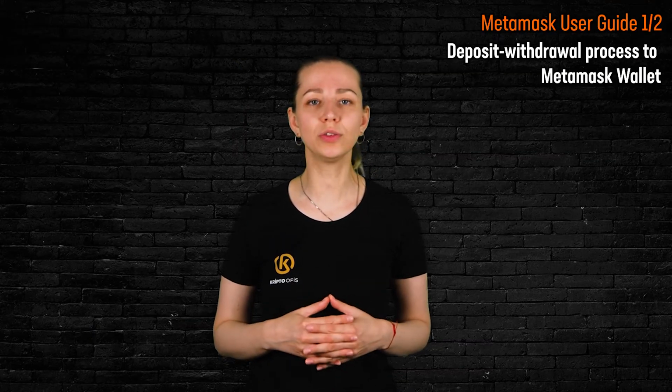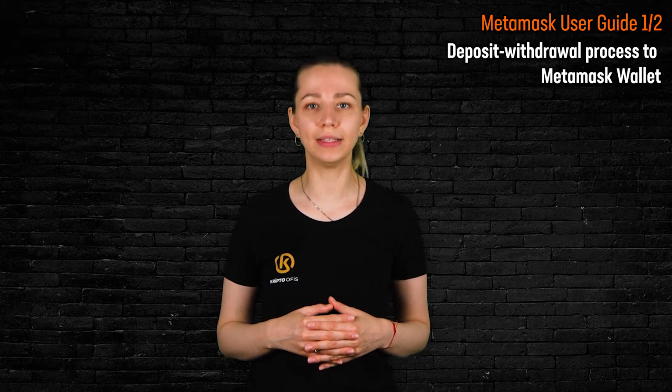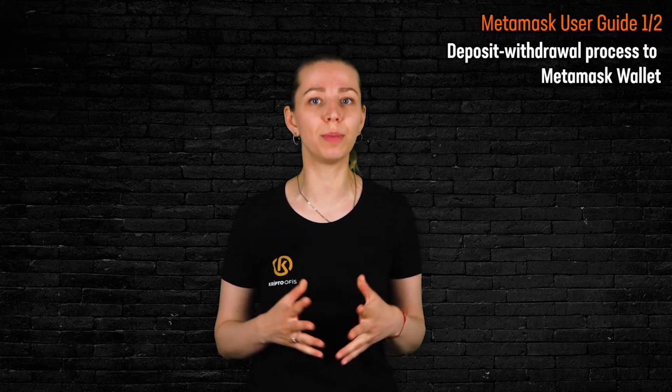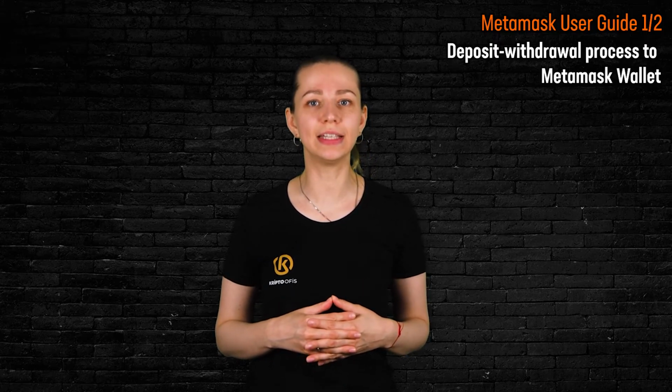If we go back to our topic, let's take a look at how deposit-withdrawal transactions are made in Metamask. Deposit-withdrawal process to Metamask Wallet. To send cryptocurrency from your Metamask wallet, the transaction fee is always paid with the local crypto of the network you are using. What does it mean? For example, if you want to send a cryptocurrency on the Binance Smart Chain network, you must have BNB in your wallet. If you want to send a cryptocurrency from the Polygon network, you must have MATIC in your wallet.